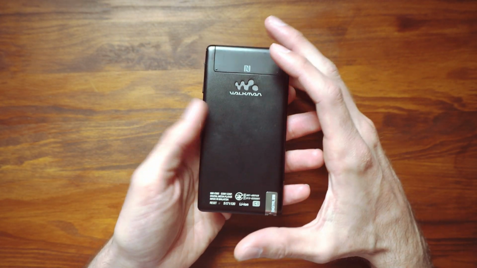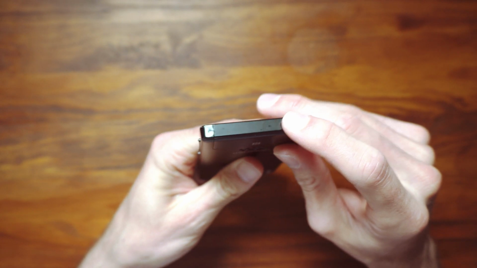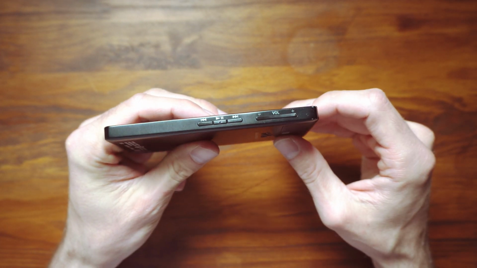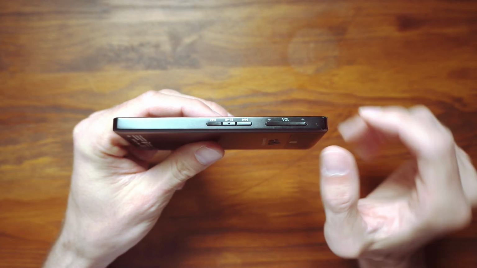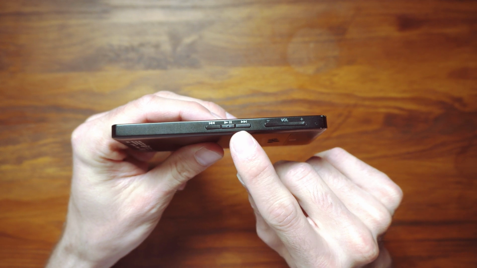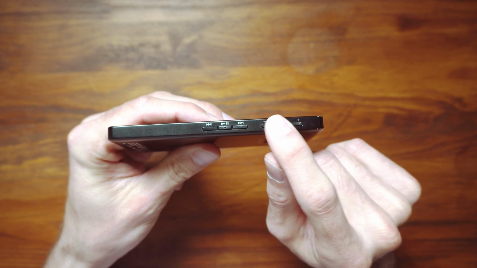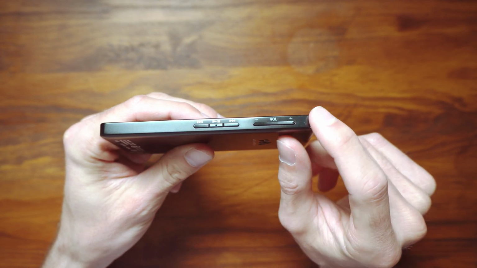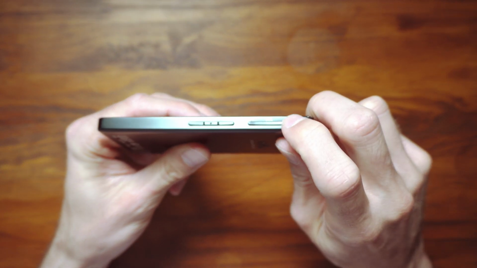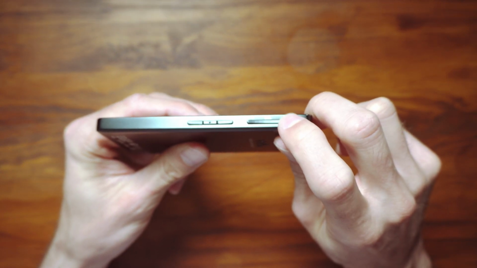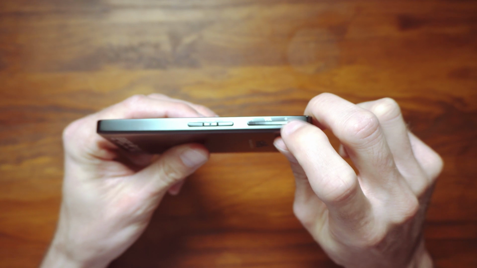On the top, there is a power button, and on the sides, there are some nice, unique buttons that help the device fulfill its role as an audio player. The volume rocker is a given. It has a nice raised dot to indicate the up direction. Nice discoverability if it's in your pocket.